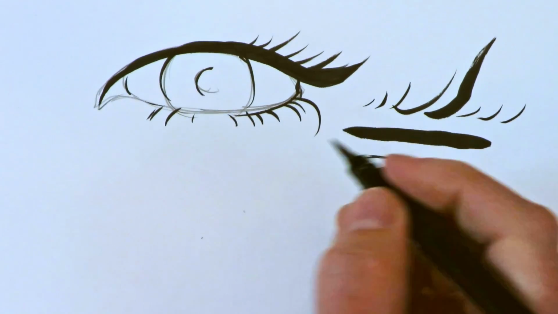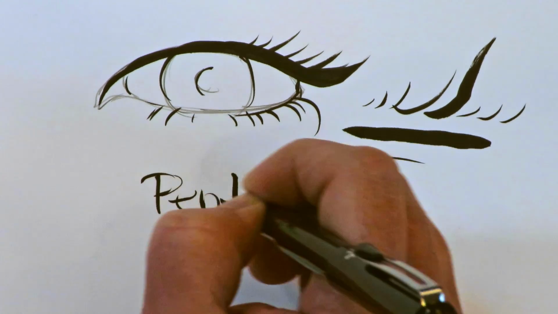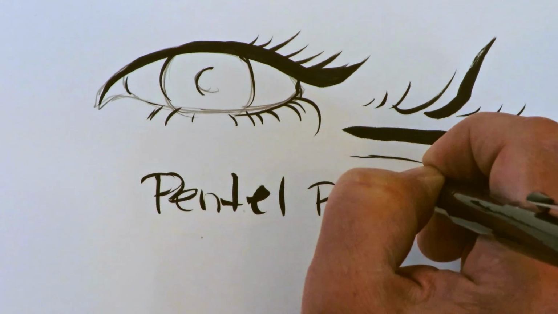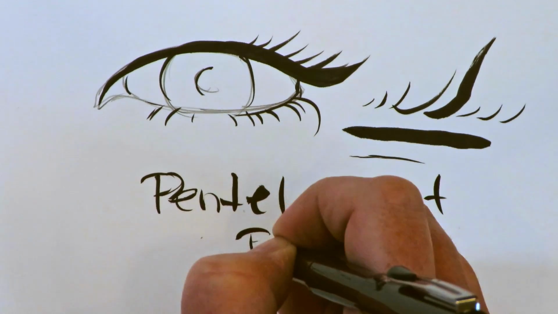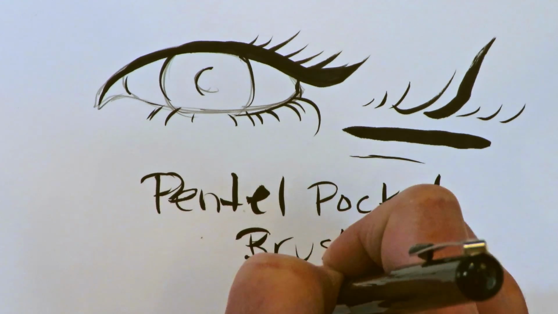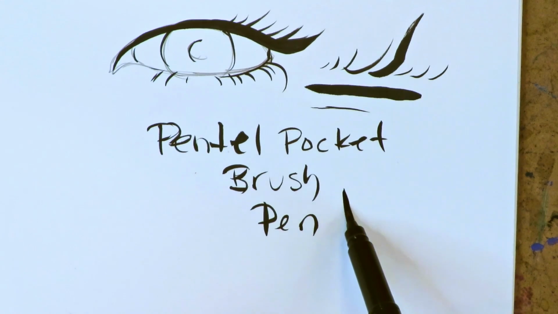But this is the Pentel. There's a Pentel pocket brush pen, and then there's the regular one. So I like the pocket one, it's my favorite. So you can look that up on Amazon. But Pentel pocket brush pen. It's really, really fun. It's wonky because it's so sensitive to pressure.